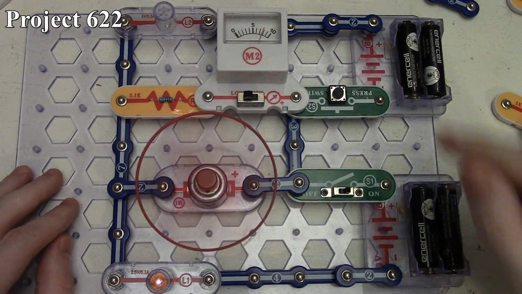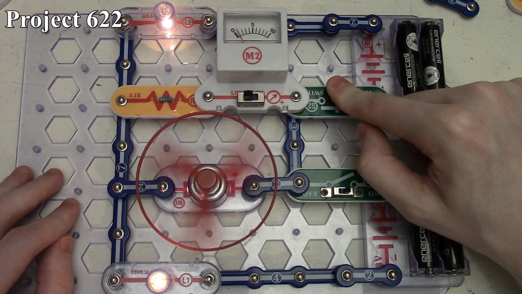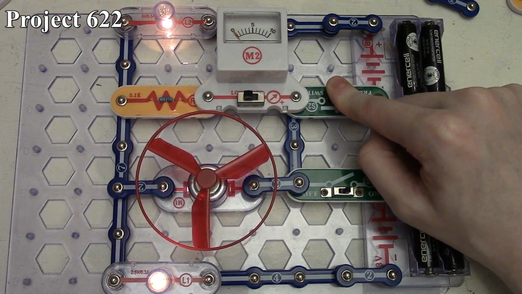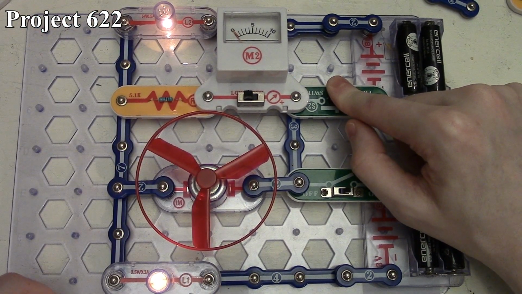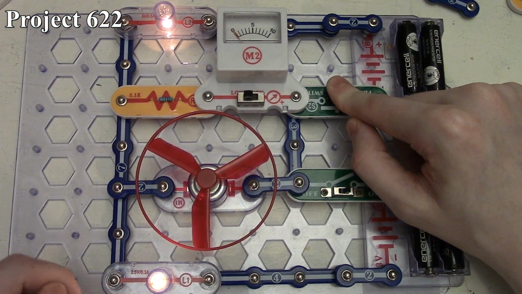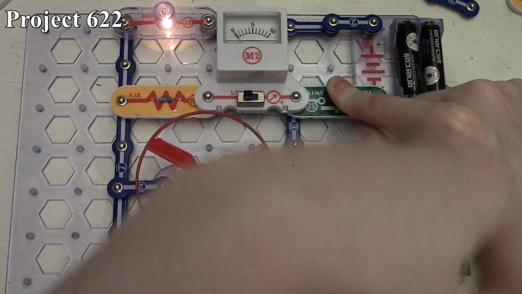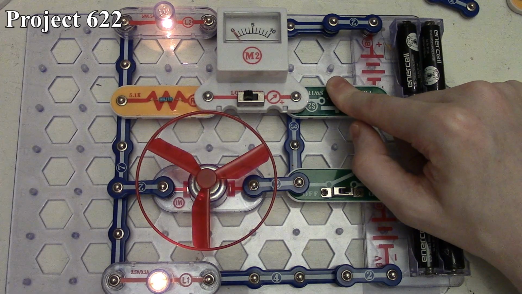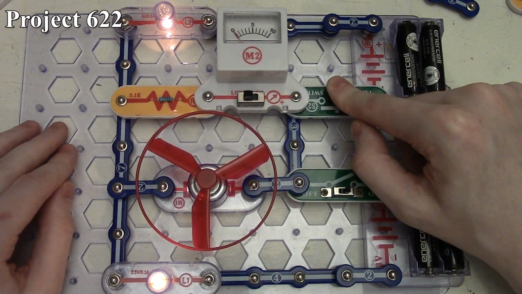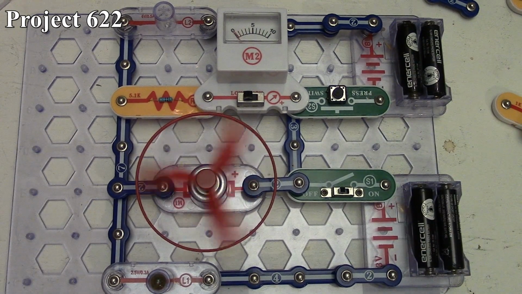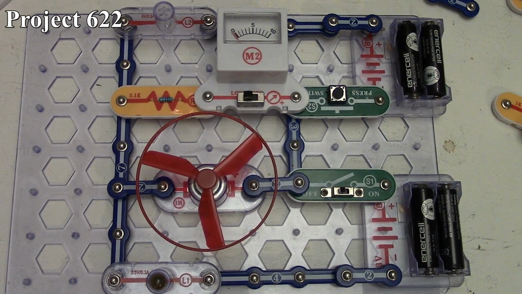Now if I have the slide switch on and I had the press switch held down, no current flows through our meter and no current flows through our fan motor, but our 6-volt lamp and our 3-volt lamp glow pretty bright there, because now the batteries are hooked up in 6 volts and we've got it flowing in this loop here through both our lamps. So that's how Project 622 works, and that concludes this set of Snap Circuits videos.